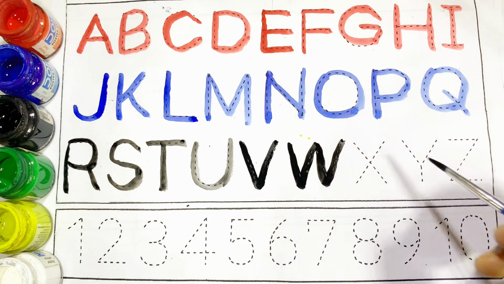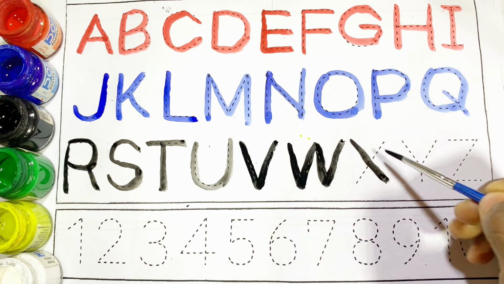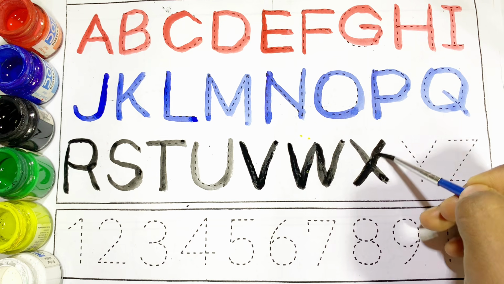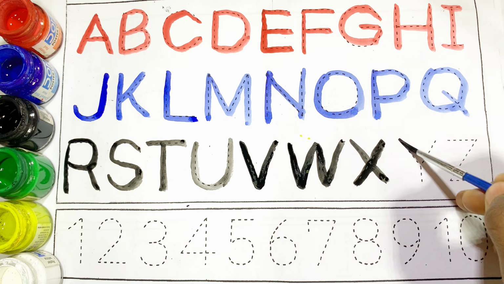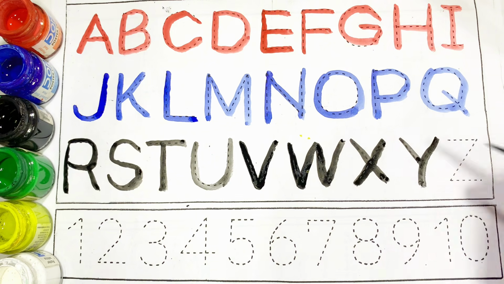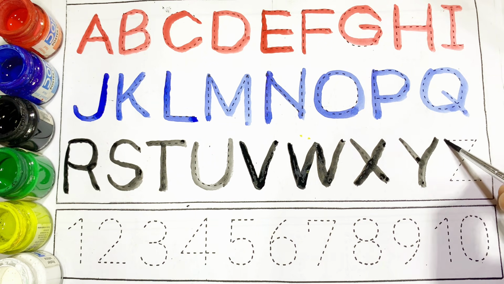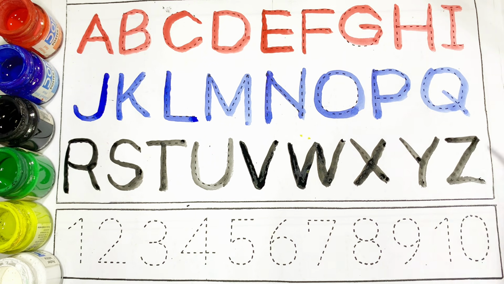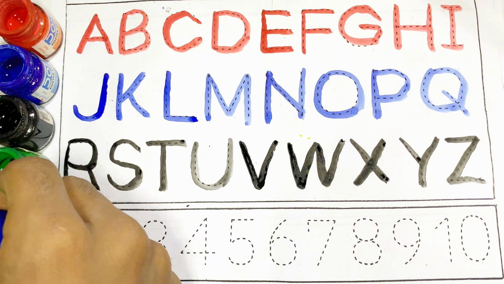W for wallet. X for X-ray. Y for yo-yo. Z for zebra. Kids, now I draw numbers and first you draw 1 and use green color.